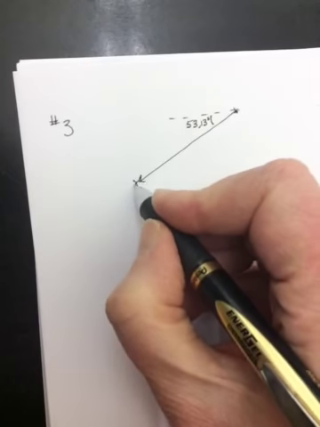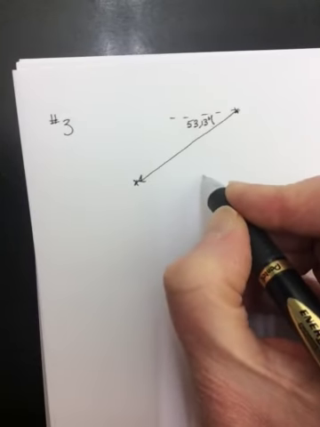Okay? If you keep reading, though, it says the river is flowing to the east. So if you aim for this spot, you're going to end up down here because the river's flowing to the east.